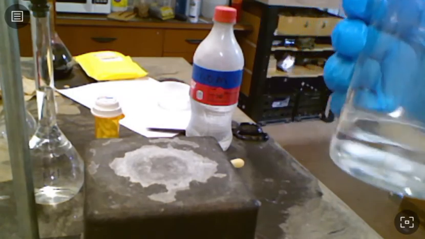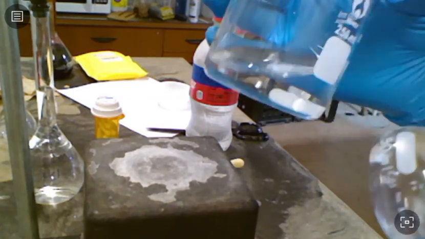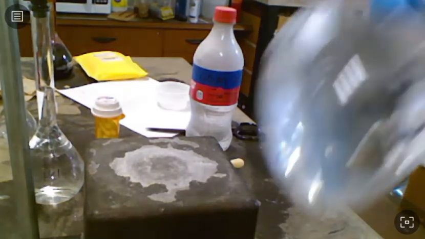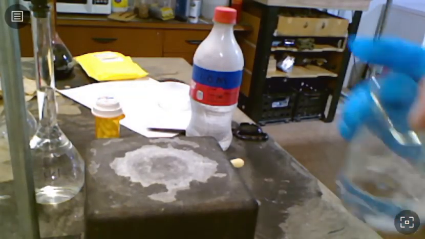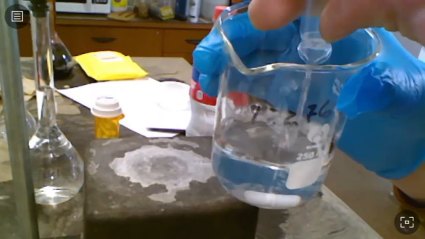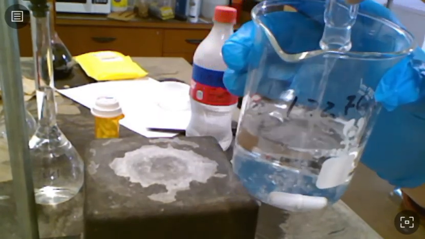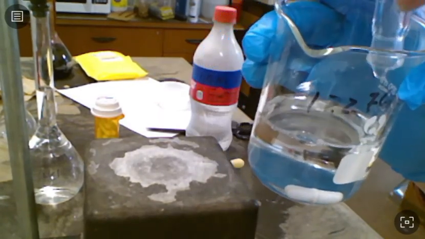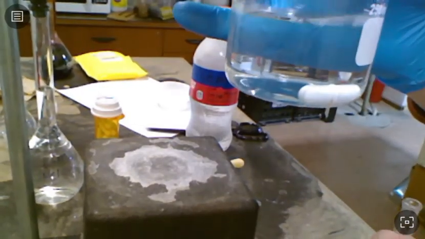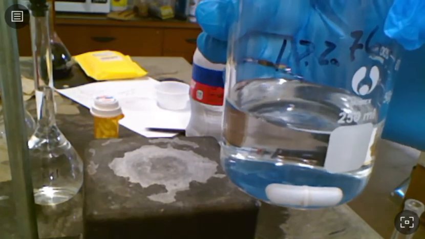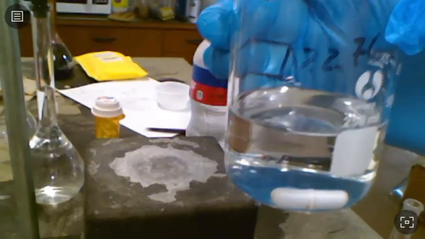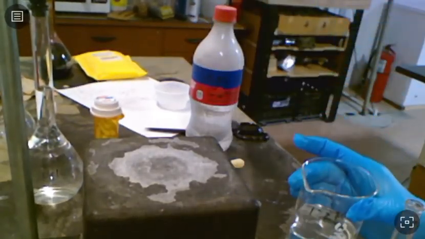But the density is the same between the two. I just have a known volume here. So I can take this 50 mils and pour it right back into my original. And if I want to know what the volume of that solution is, I can calculate it off of the density that I just calculated. Let me show you how we're going to do that.